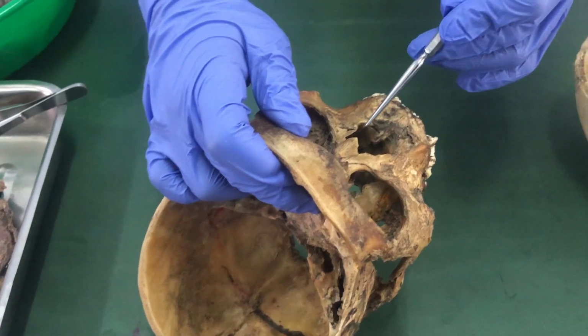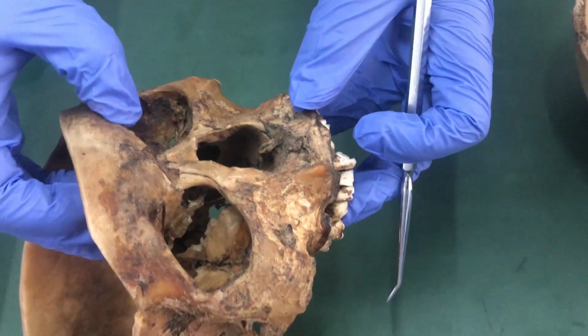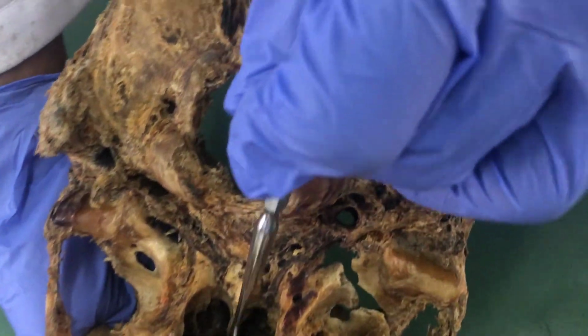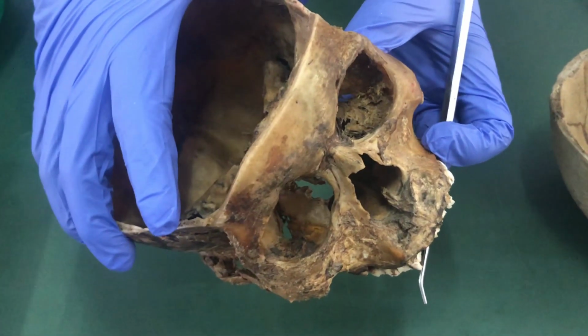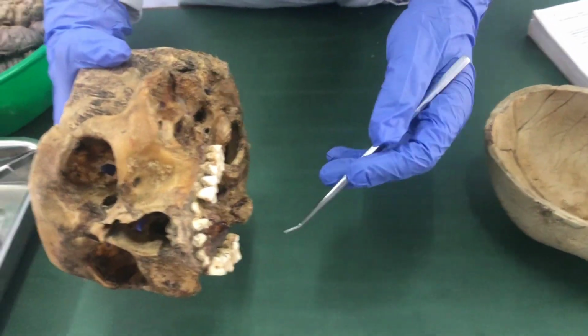Inferior nasal concha is present in nasal cavity. The unpaired bone is vomer. This is vomer. The other unpaired bone of facial skeleton is mandible, which is removed or excluded in this specimen.